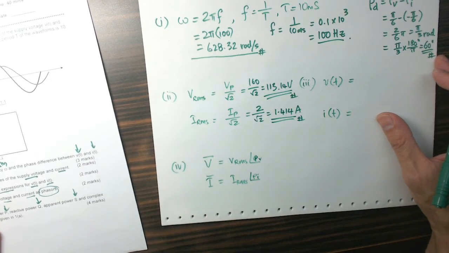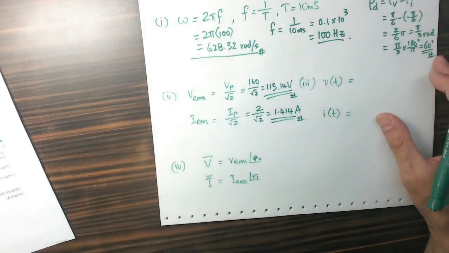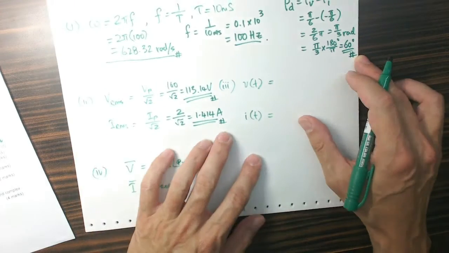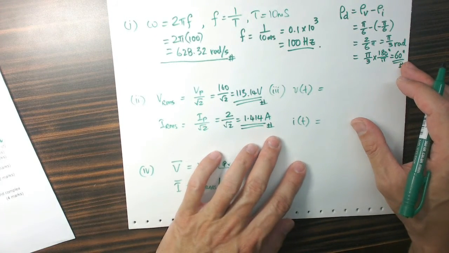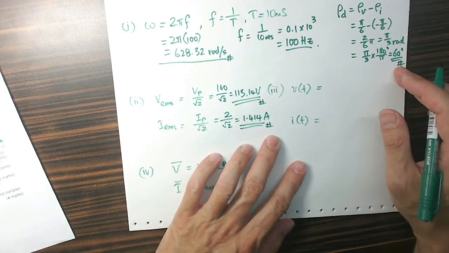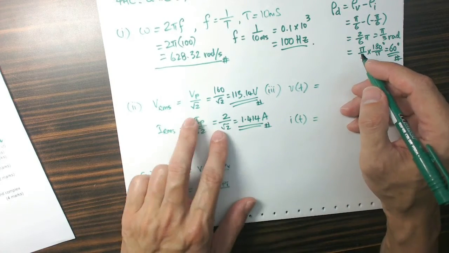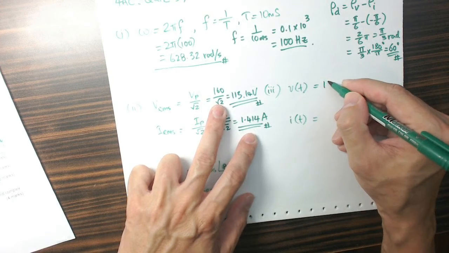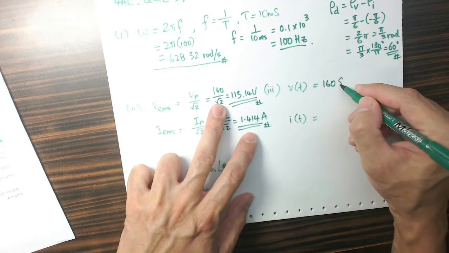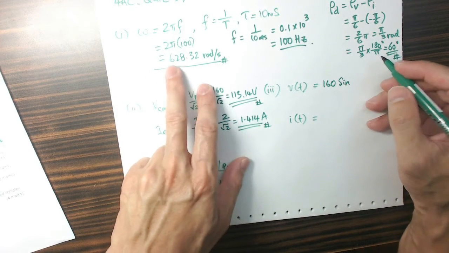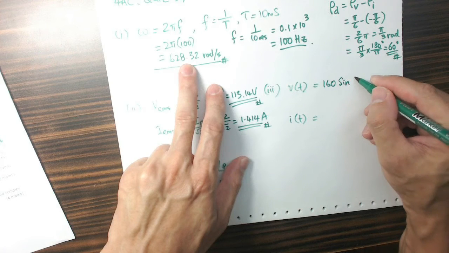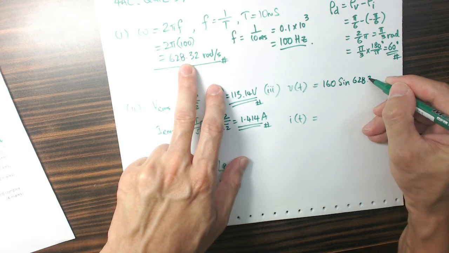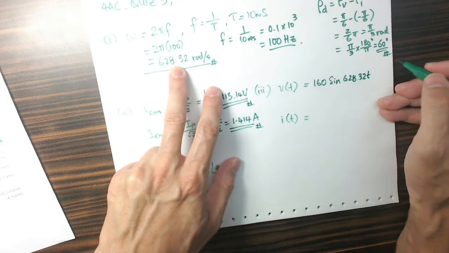Part 3 wants us to write out the time domain expression. Now, the standard sinusoidal expression is V peak, which is 160, sine, now omega is just 628.32 t.